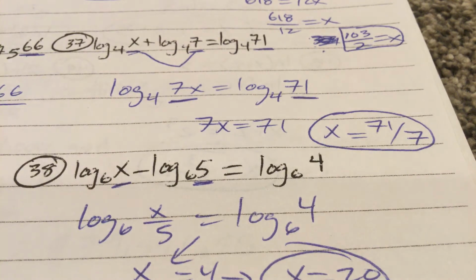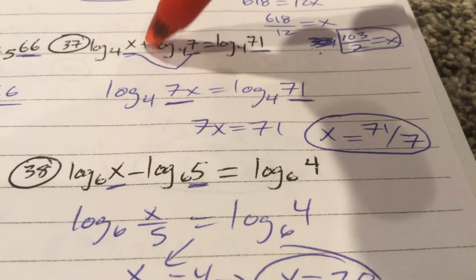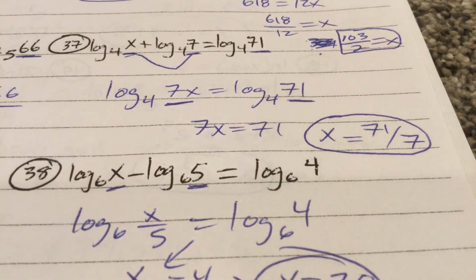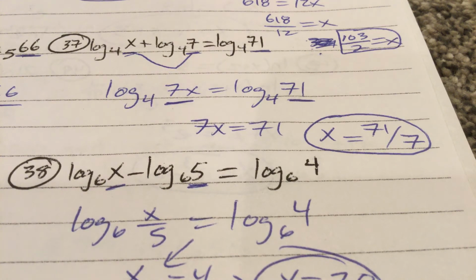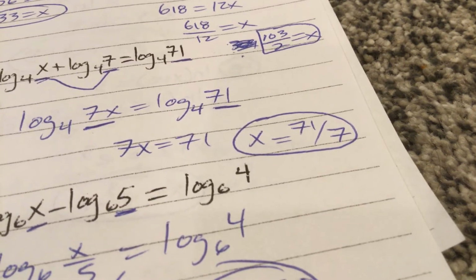Log base 4 of x plus log base 4 of 7 equals log base 4 of 71. x times 7 is 7x, and in the log world addition means multiplication. Then you have log base 4 of 7x equals log base 4 of 71. 7x would have to be equal to 71. x is 71 over 7.